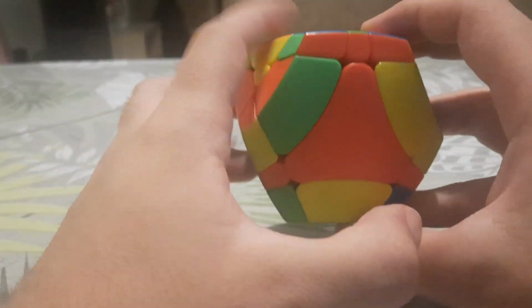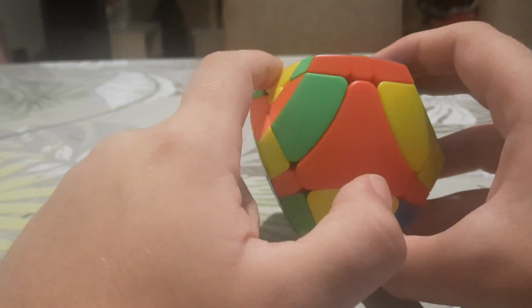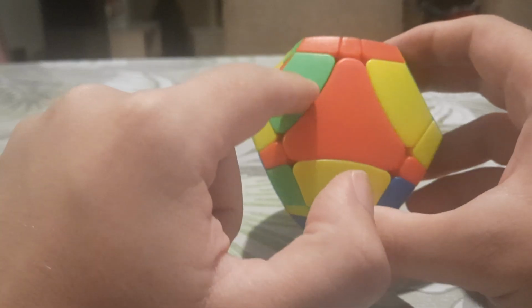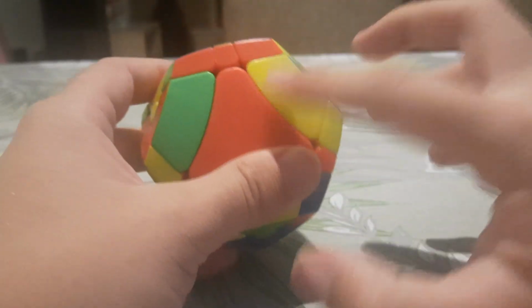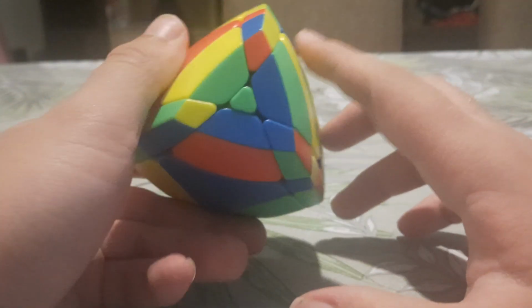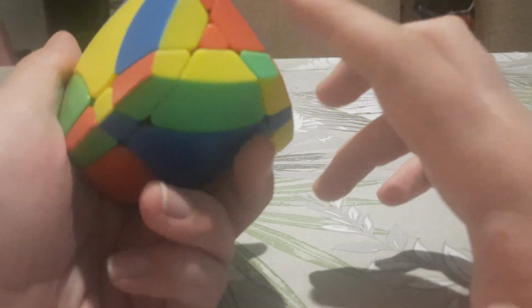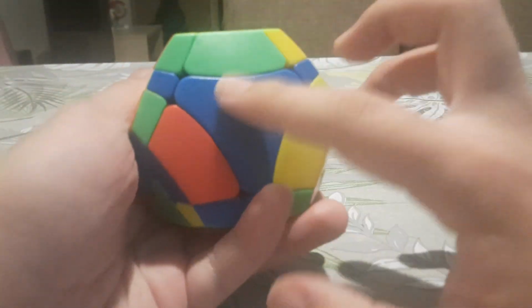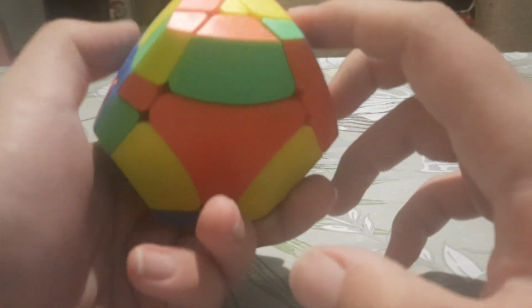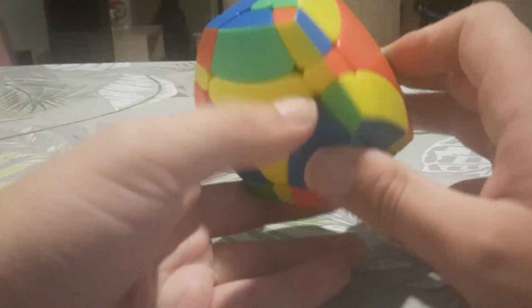So this piece is already paired, so we need to sew it down here. And this one, sew it up. This one down. Whatever this edge matches. So down here. So this edge down here.